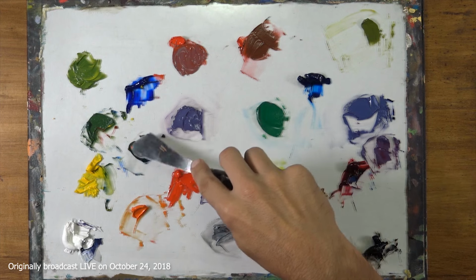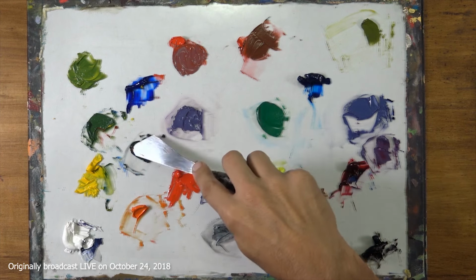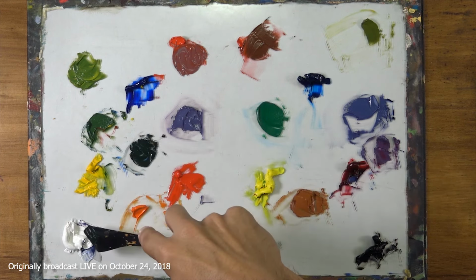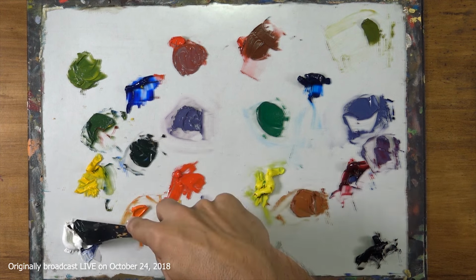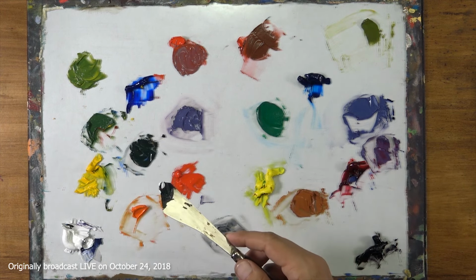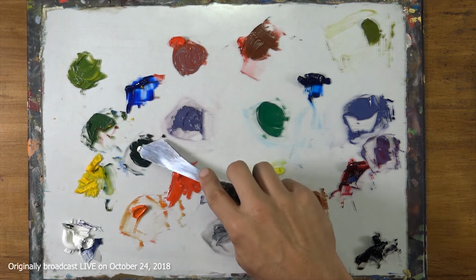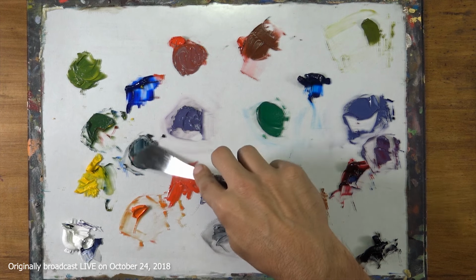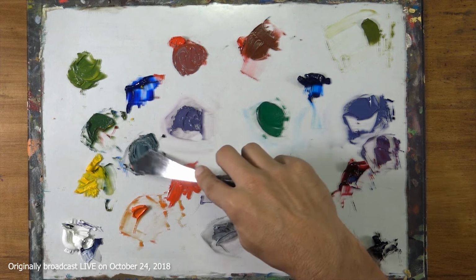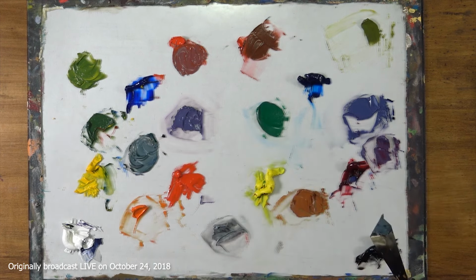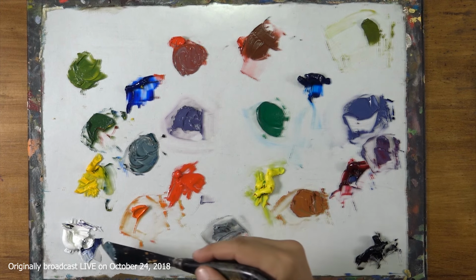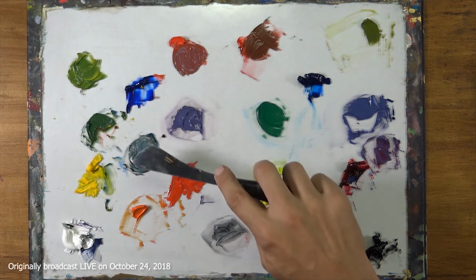Now it's gonna get pretty dark. That went really dark. Yeah, we're gonna have to add some white to it just to see what in the world we're looking at here. And of course, this is also gonna help it turn gray because white is half of the formula of gray. What do we have there? It's kind of a blue-gray. It may need another touch of orange.